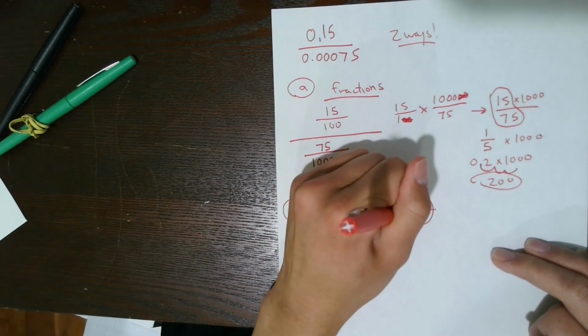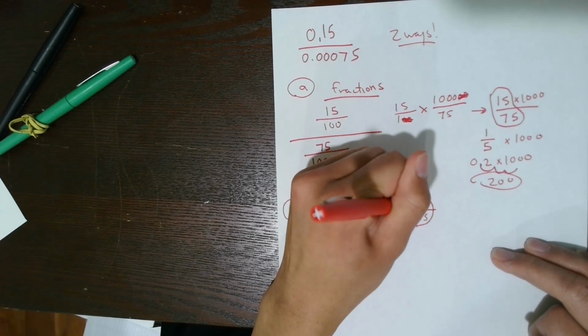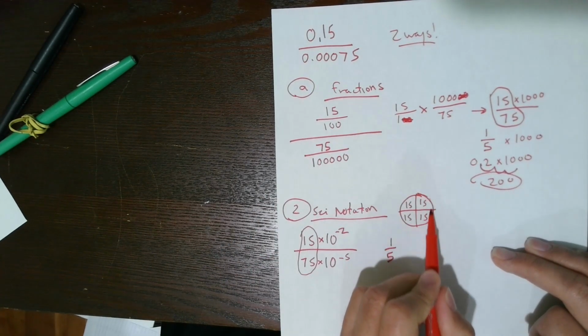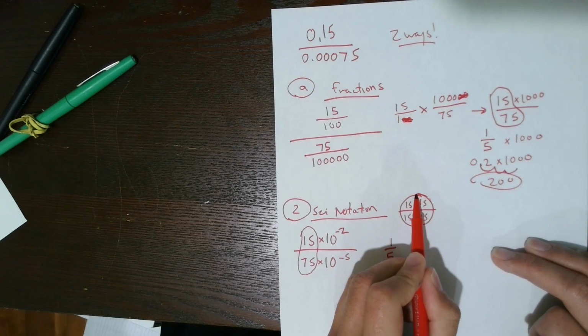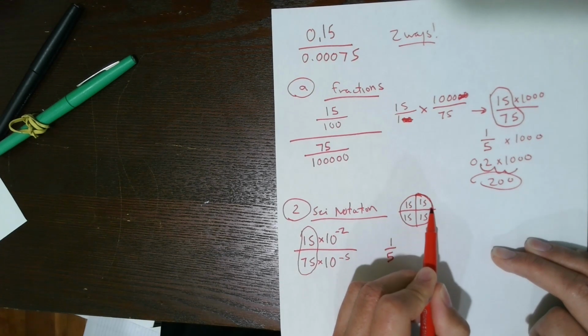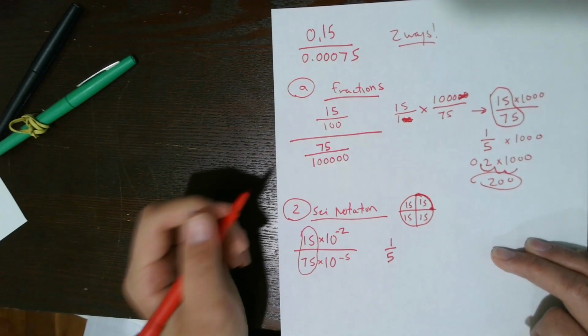Right? Because, like I said before, you have a clock. Just picture a clock. 15 minutes, 15 minutes, 15 minutes. If you go all the way around the clock, you get 60 minutes. Plus another 15 minutes is 75. So there's 5 pieces.